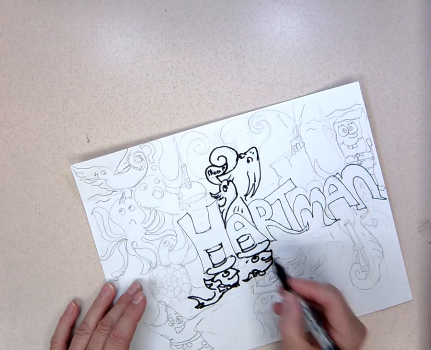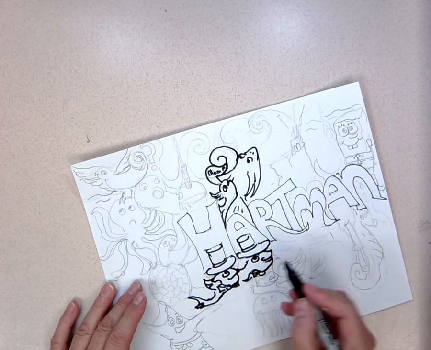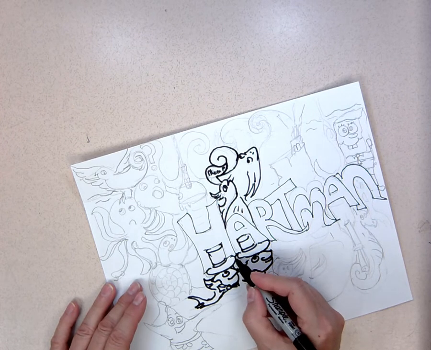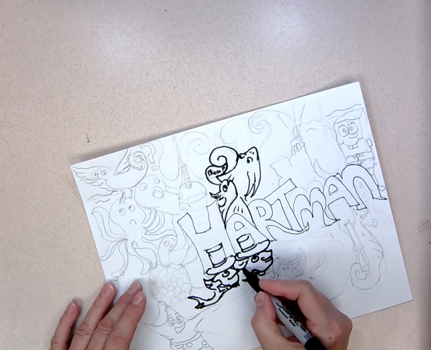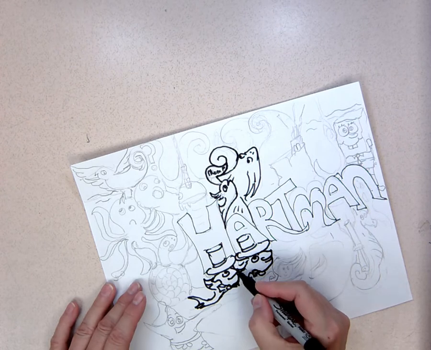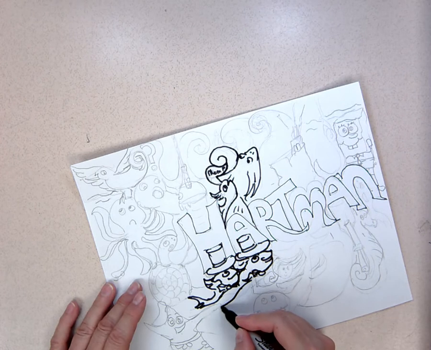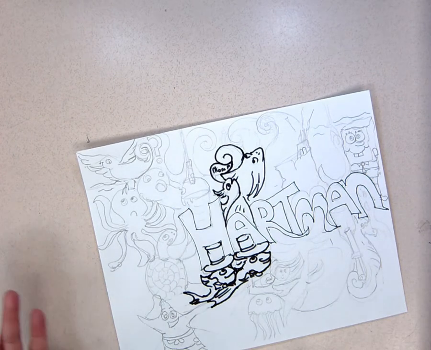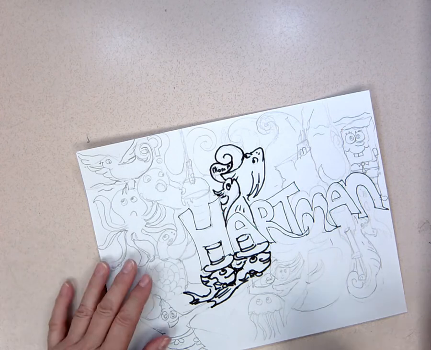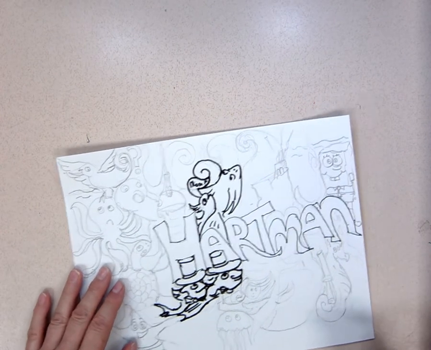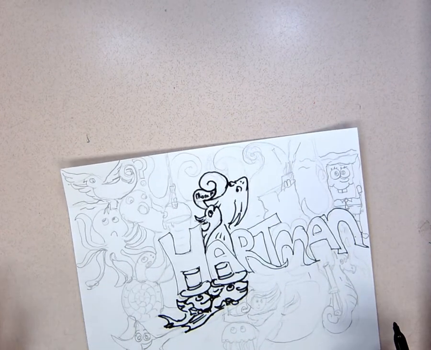And I try to make these interlock as much as possible with things I've already got going. So here's its fin, comes out here. The idea of a tessellation is there would be no space between your shapes. It's like puzzle pieces. They interlock together. And I just kept going with that.